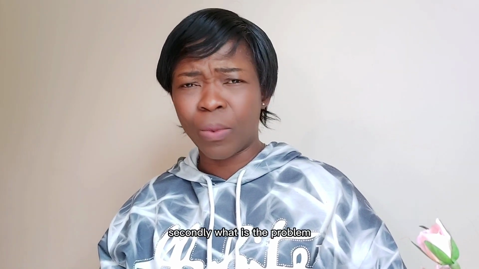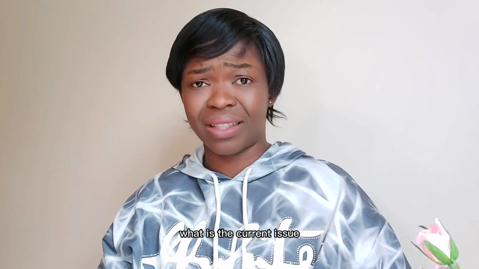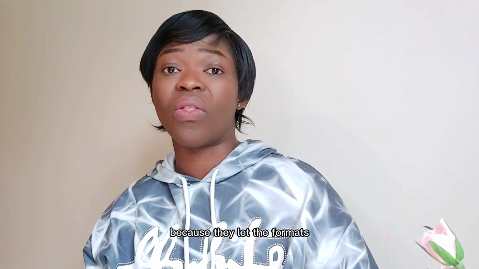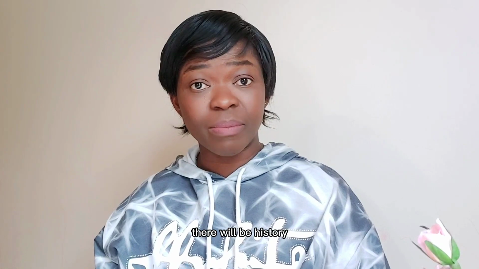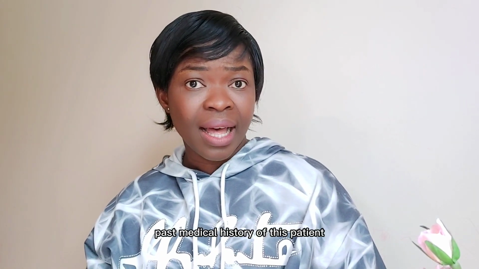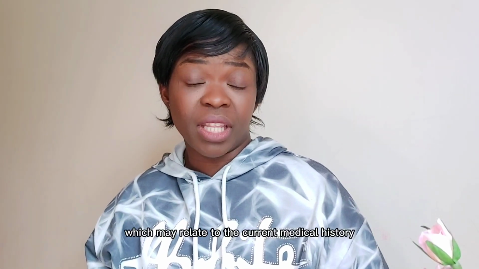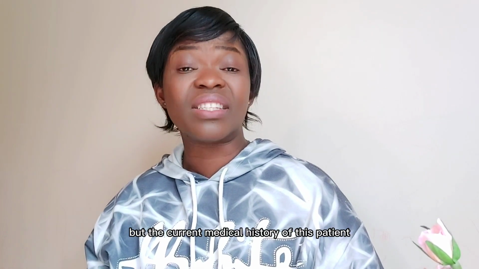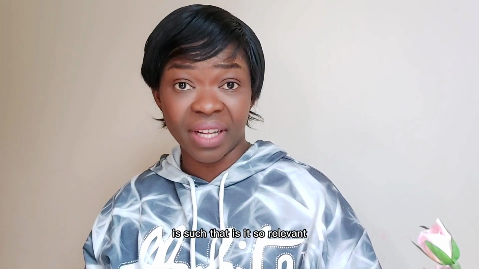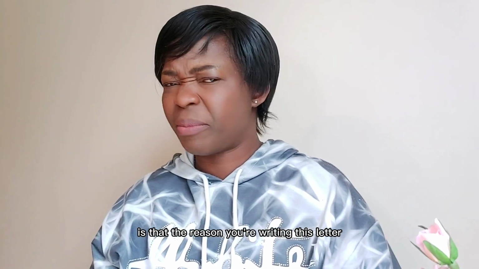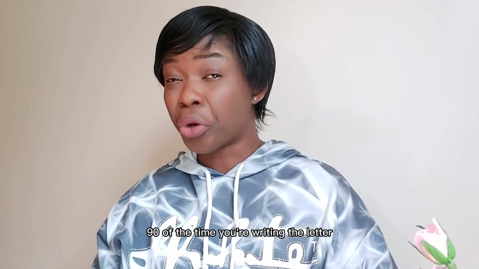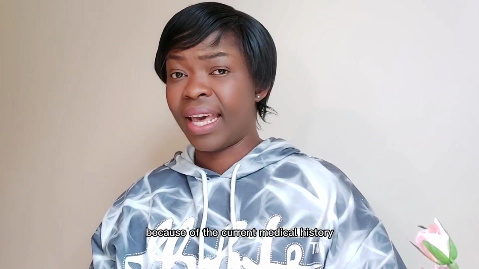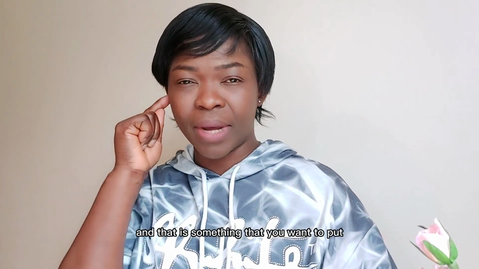Secondly, what is the problem? What is the current issue? Why are you writing this letter? Because the format we have is so that there will be history, past medical history of this patient, which may relate to the current medical history. But the current medical history of this patient is such that, is it so relevant? Is that the reason you're writing this letter? Most of the time, 90% of the time, you're writing the letter because of the current medical history. And that is something that you want to put at the back of your mind.